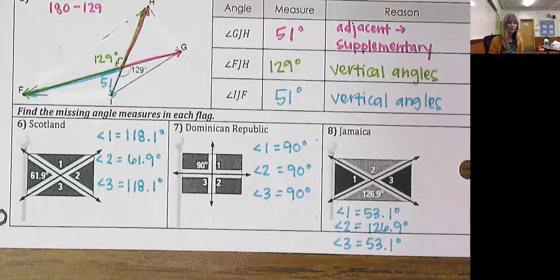And then take a look at number 8. This is what we're going to practice today, this idea of vertical and supplementary angles when 2 lines cross each other. If you have any questions, please let me know.